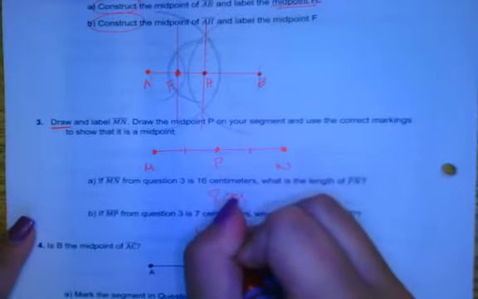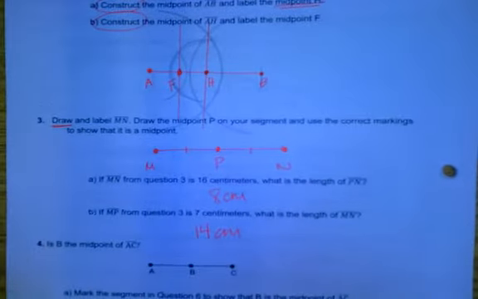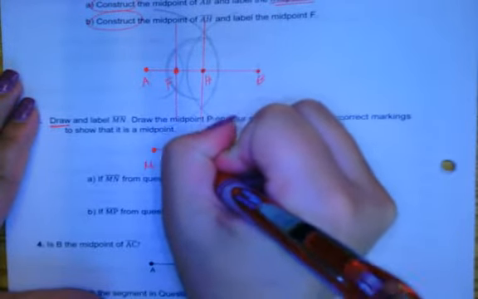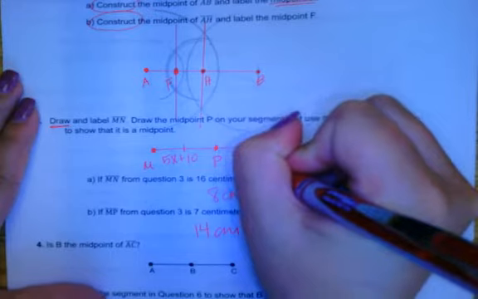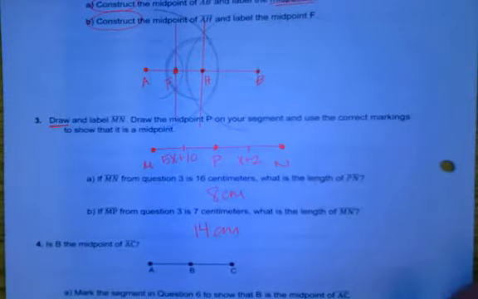Okay, on a test, this could have some algebra. It could say this is 5x plus 10 and this is x plus 2. And you would have to solve for x. How would you solve that? Set it equal to each other and then you just solve for x. Because you know that those two are congruent.